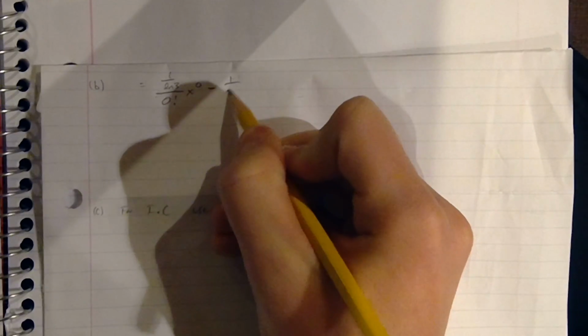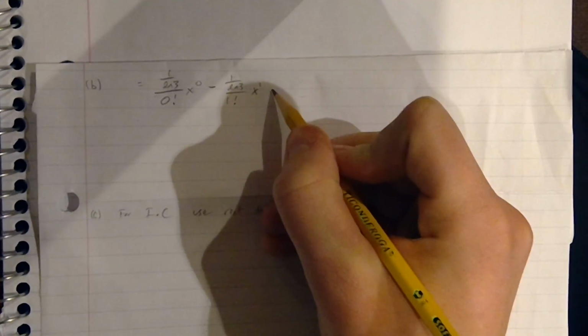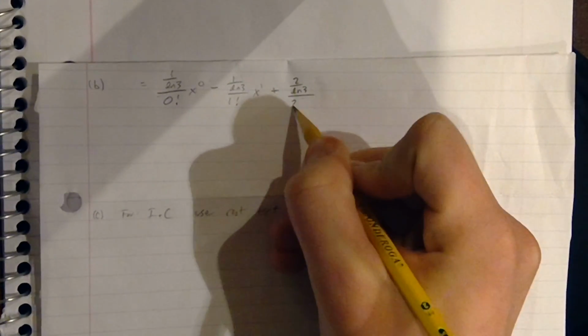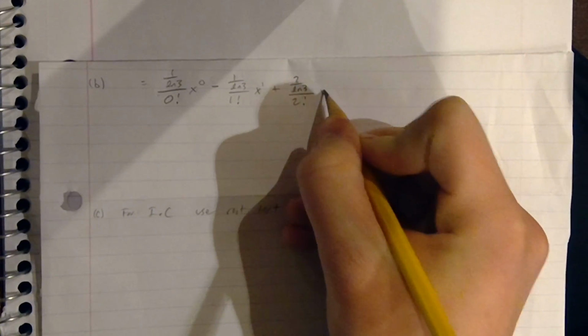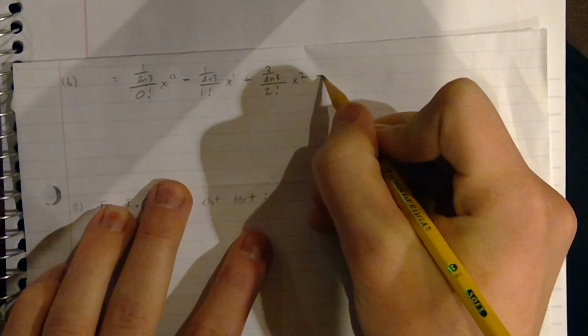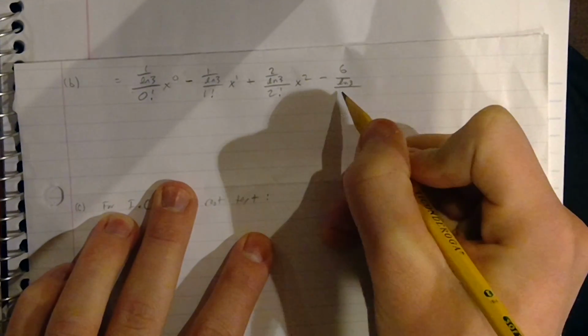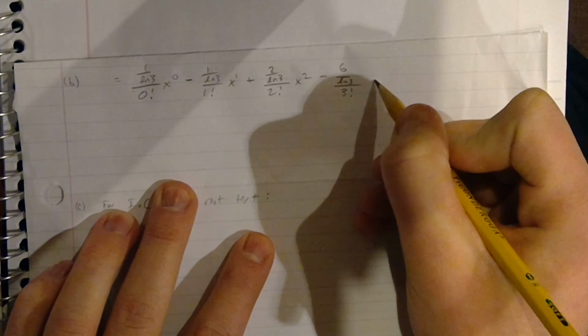And then the next term is a minus 1 over ln 3 over 1 factorial times x to the first, plus 2 over ln 3 over 2 factorial times x squared minus 6 over ln 3 over 3 factorial x cubed.